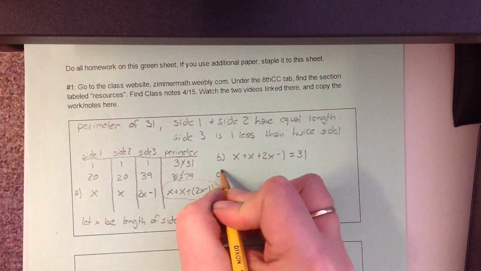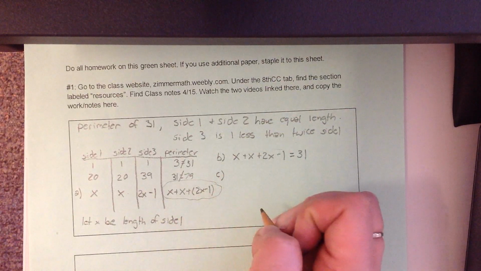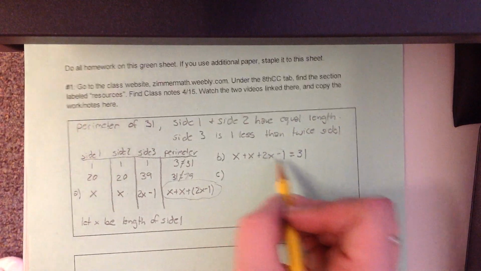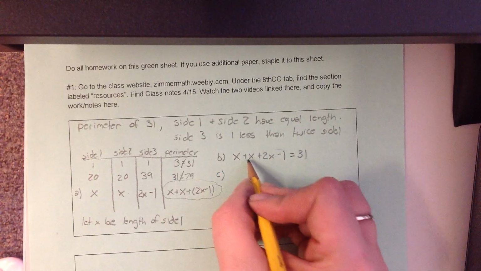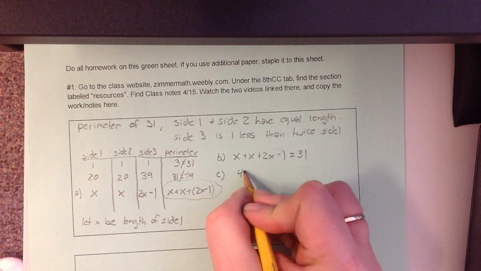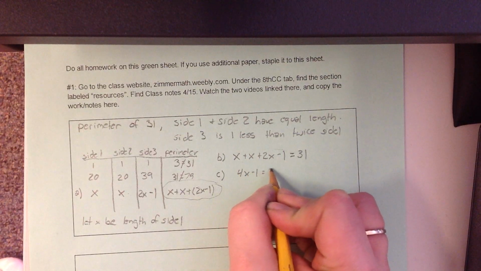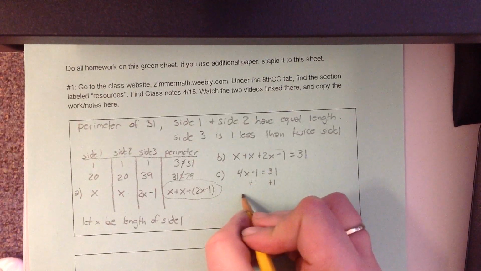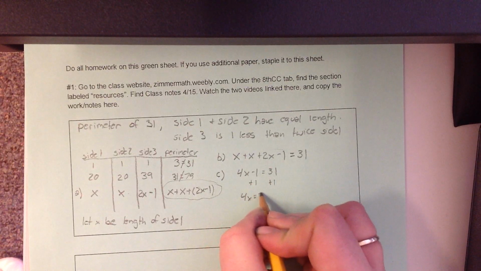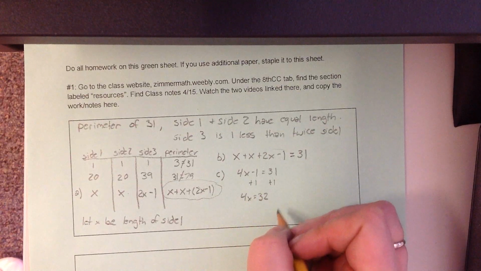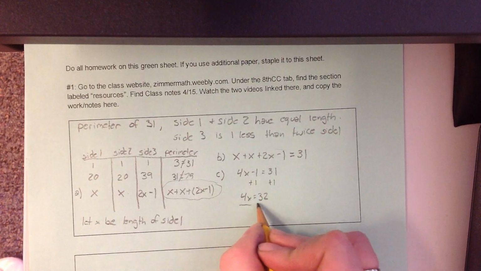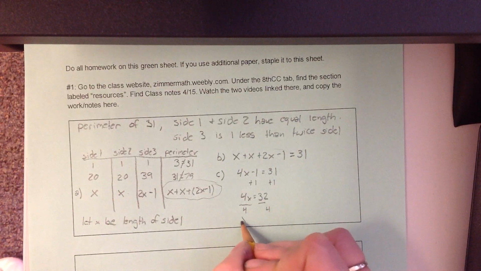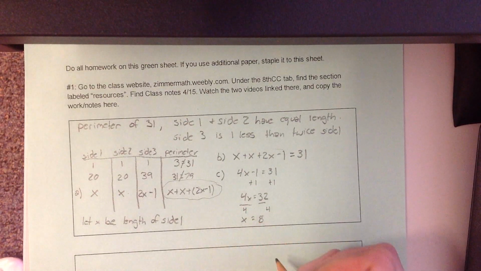And then in part C, it's asking us to just solve this and figure out what the answer would be. So to solve this and get everything alone, well, let's see. I can start off by combining like terms. x, x, and 2x gives me 4x minus 1 equals 31. Then I'll add 1 to both sides, and I'll get 4x equals 32. And then I can just divide both sides by 4. I end up with x equals 8.